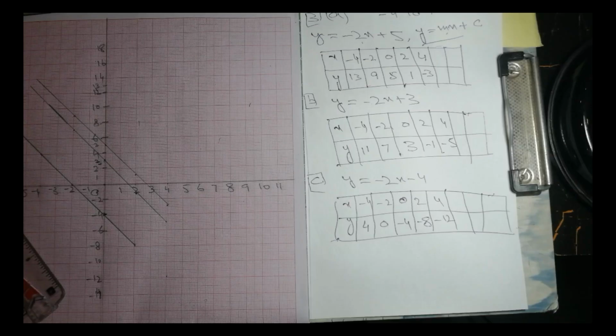Now part 2 was: what do you notice about the lines you have drawn in part 1? We notice that the lines are parallel, and he did not ask why. If he asks why, you will mention that because the slope of all the lines is the same.